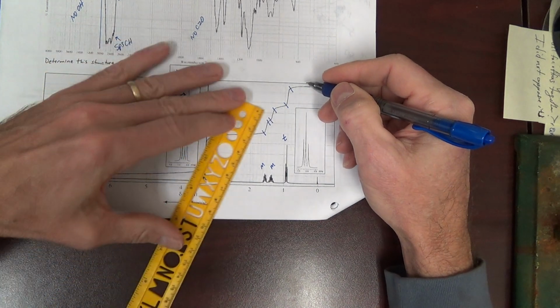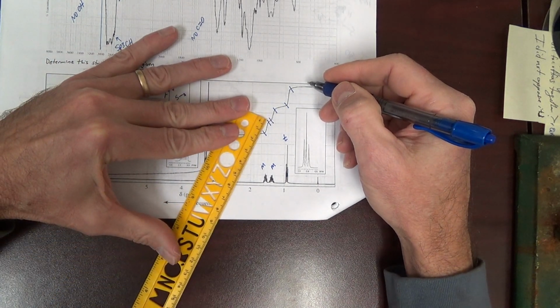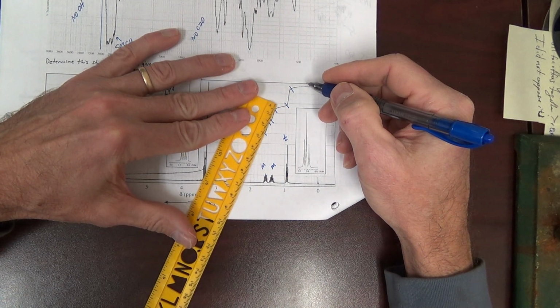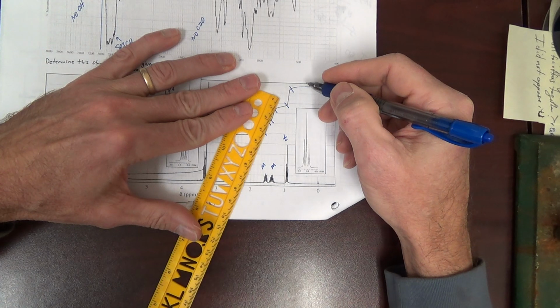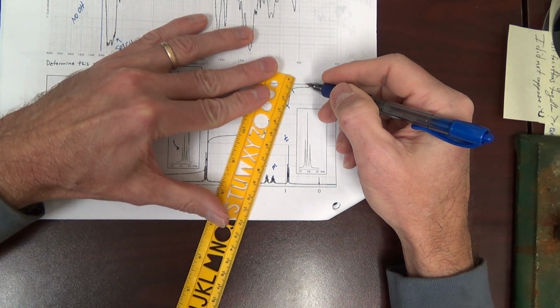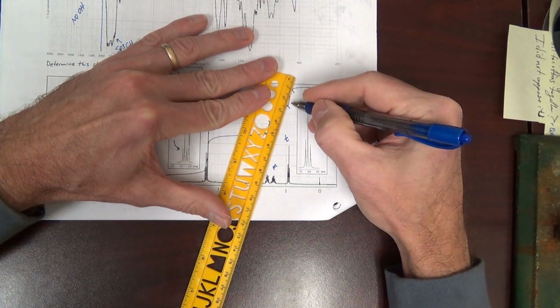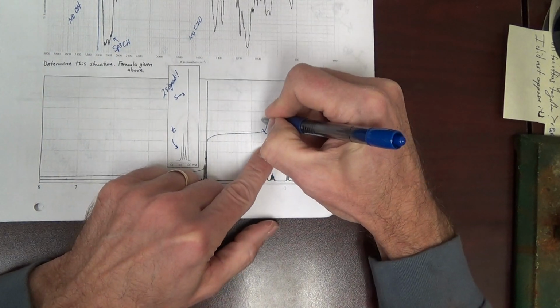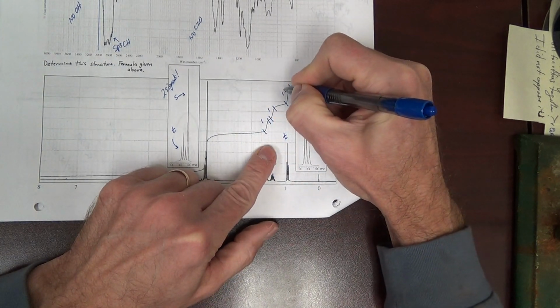Let's try millimeters. That's about 1 centimeter. A little bit short of 1 centimeter. But that's almost 1.5 centimeters. It almost looks like 1.5.